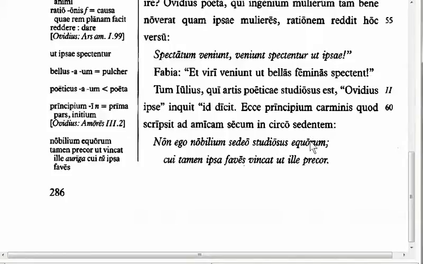"susecor," that's long. So that's the way that you can identify the long and the short syllables in a line. If the syllable ends with a short vowel, it is short. Otherwise, it's long.